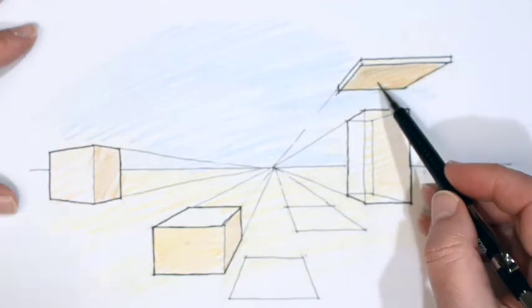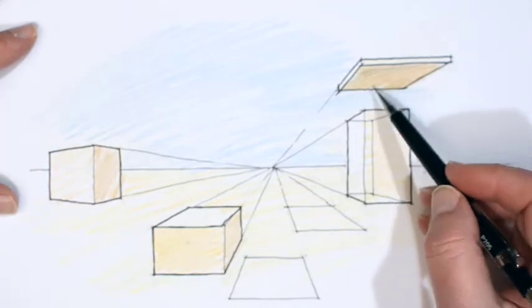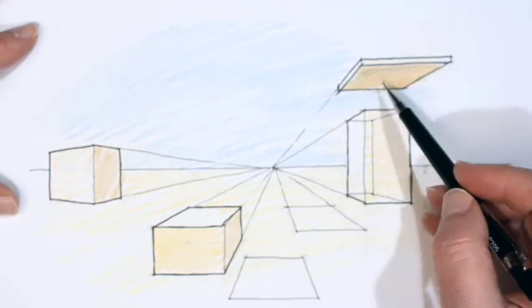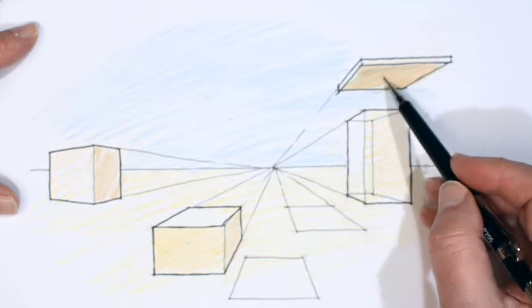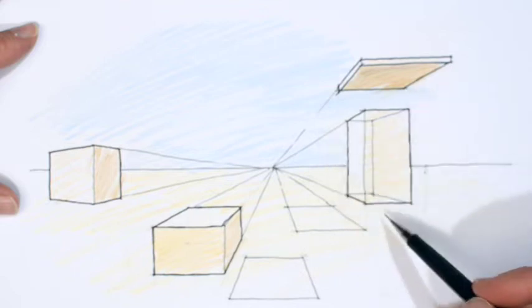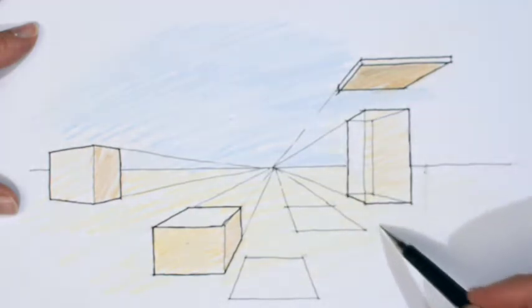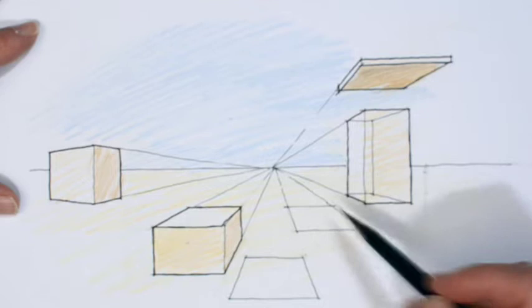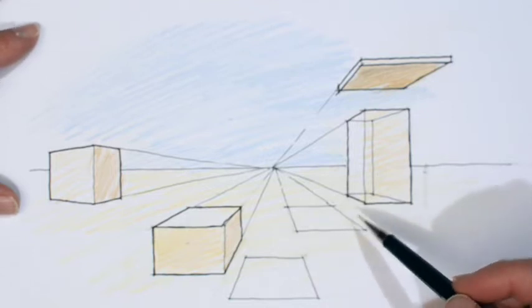Here we see that we have an object that is isolated, if you want, floating, hovering, which is above the horizon. We see that the lines recede down to the horizon, whereas the lines lower than the horizon ascend towards the horizon and the vanishing point.